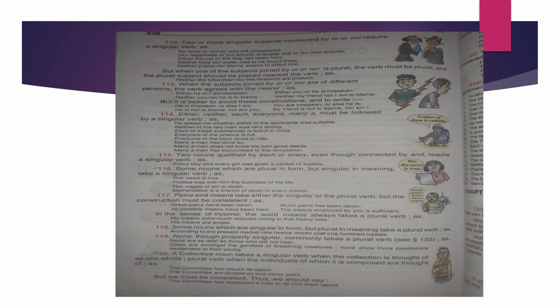In this example, you can see the chairman is singular, but the directors has an S, so it's plural. And the second noun where we have S should be near the verb, and the verb should be in plural. That's why we have used are: neither the chairman nor the directors are present.